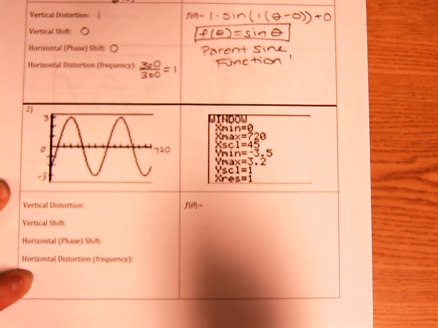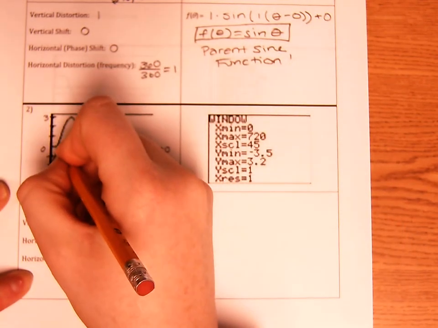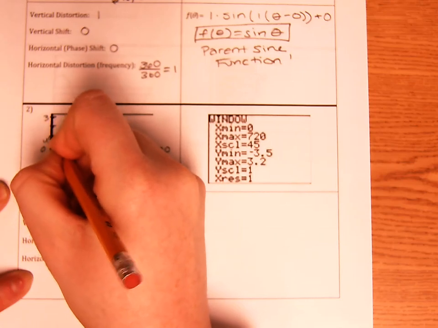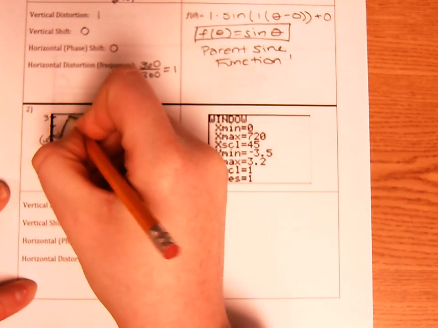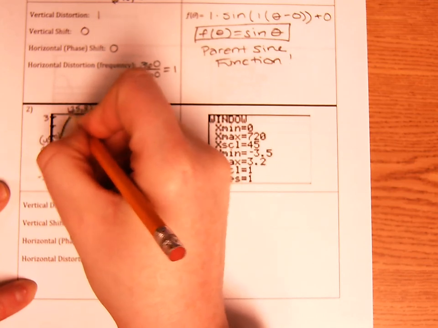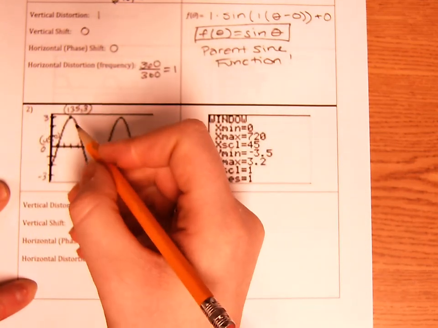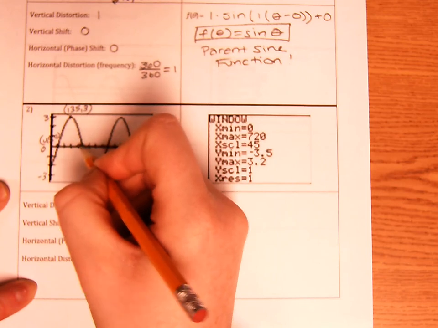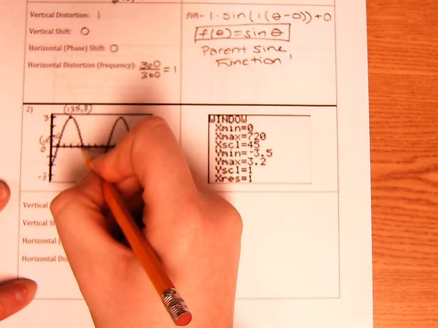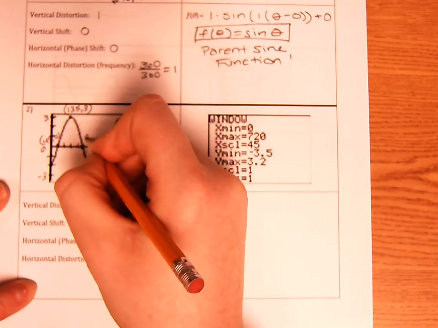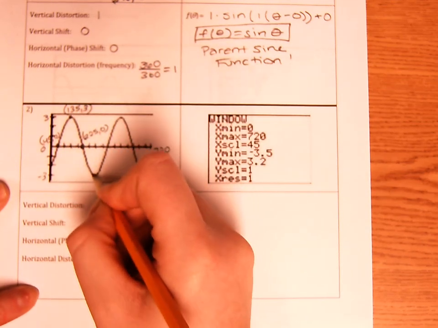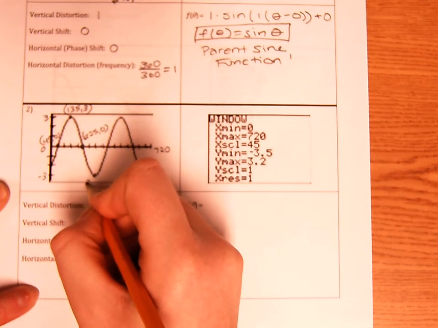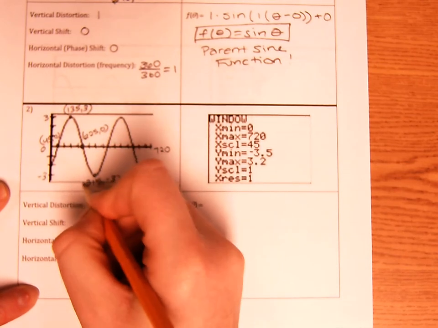Okay? So maybe if we label a couple key points, going over 1, this would be 45, 0. Going over 2 more would bring us to 135, 3. So we're adding 90 to 45. If I add another 90 to 135, that'll bring me down to the x-axis again at 225, 0. If I go over another 90, that'll bring me down to this minimum value here at 315, -3.